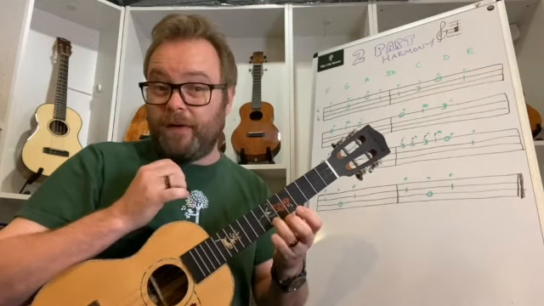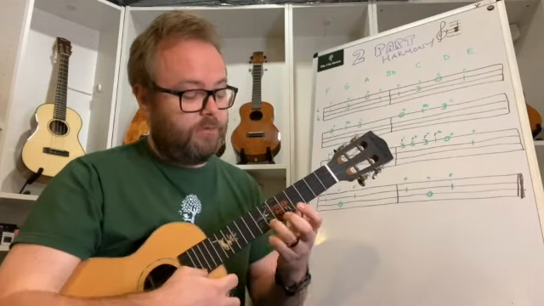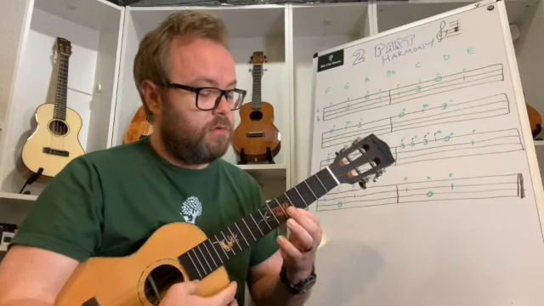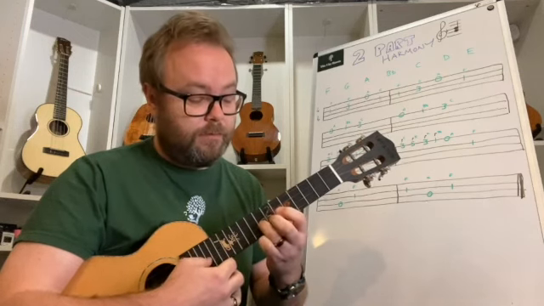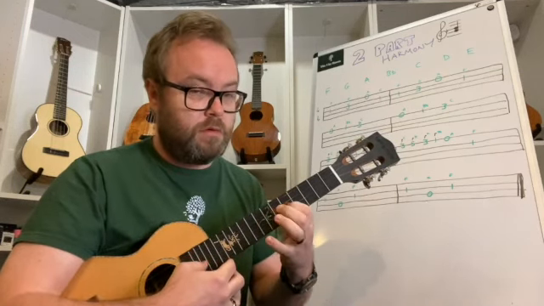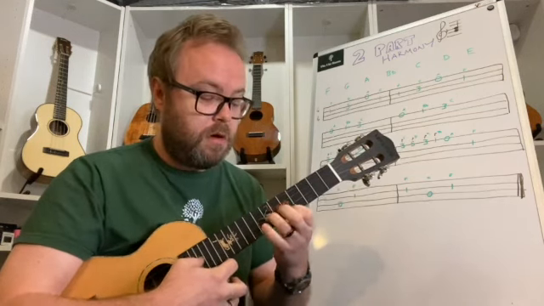So Art Garfunkel might be singing the higher melody, something like this. Paul Simon might be singing a third below that. And when you put them together, you get this beautiful 2-part harmony. Let's take a look at how to actually do that then.